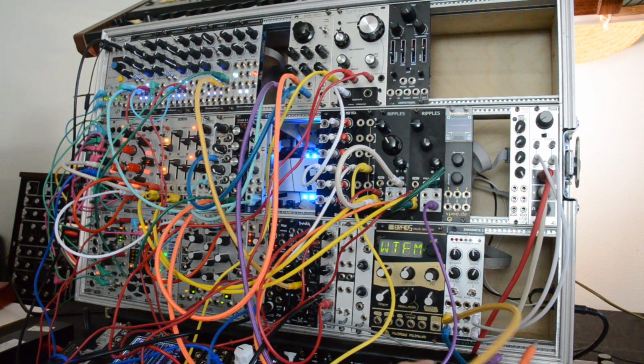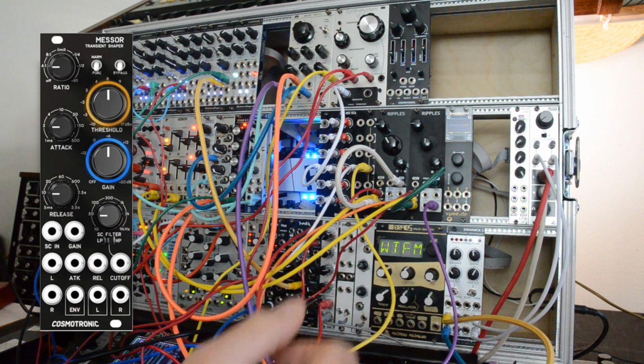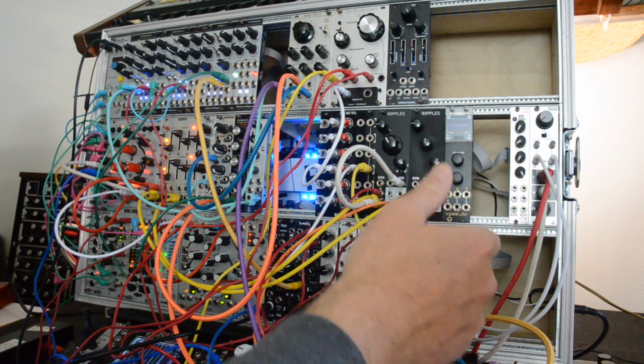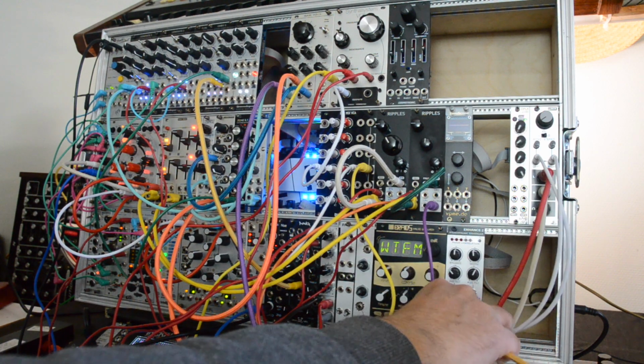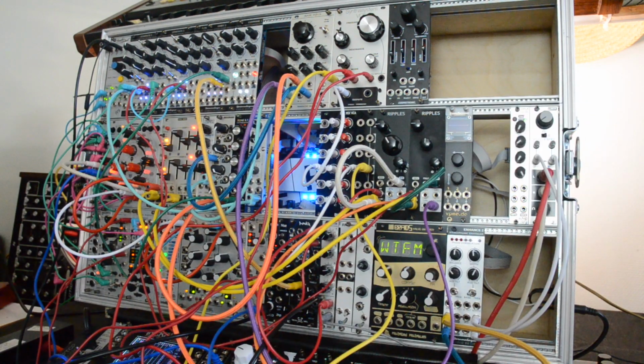And just as in the previous patch, I routed the stereo output of my mixer. Actually, it is going through Messer, which is a compressor. I'll activate it later. So the stereo output of this synth mix is going into the two inputs on Enhance 2 and is going out to my interface.